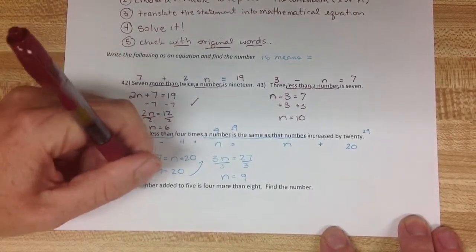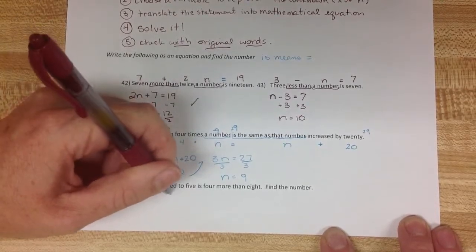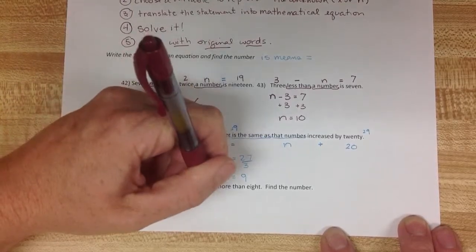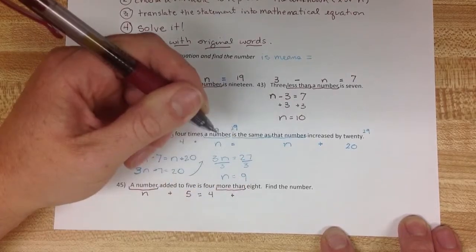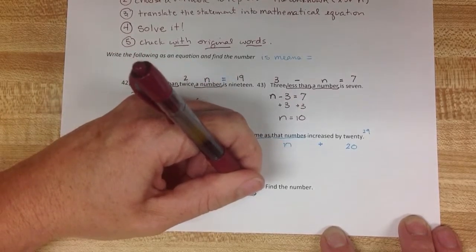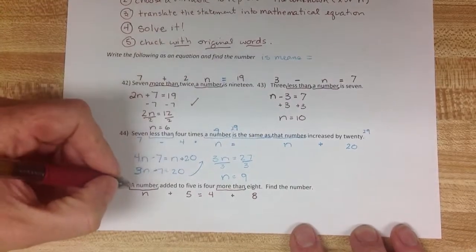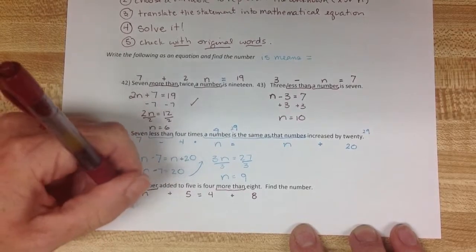One more example of this. A number added to 5 is 4 more than 8. Find the number. So I have some number getting added to 5.